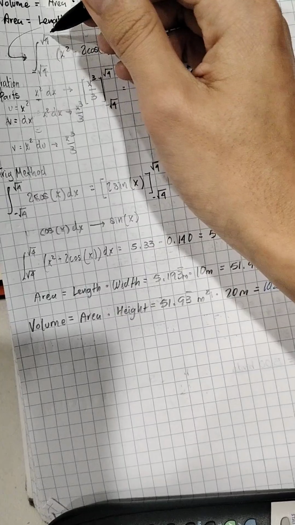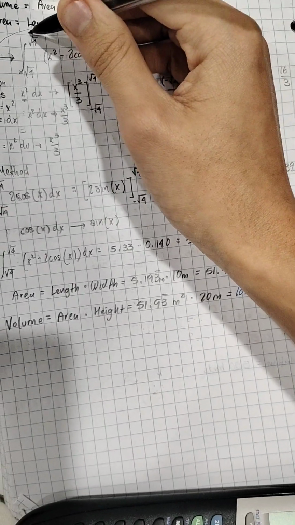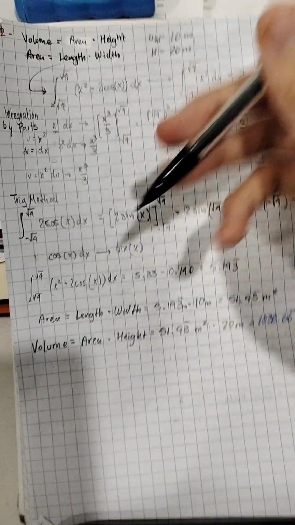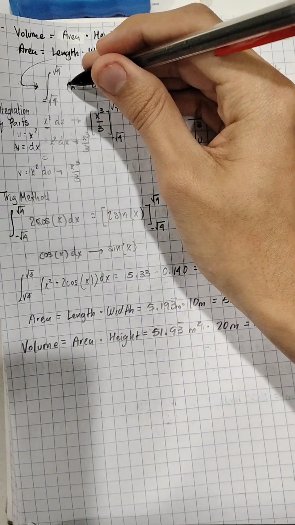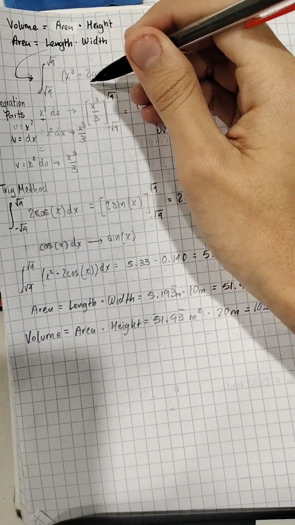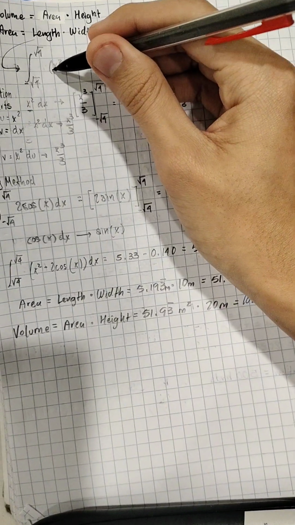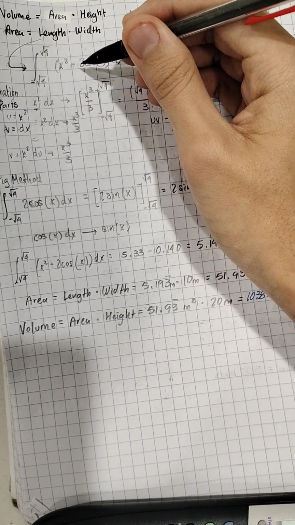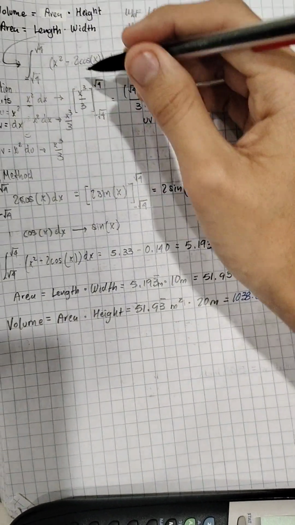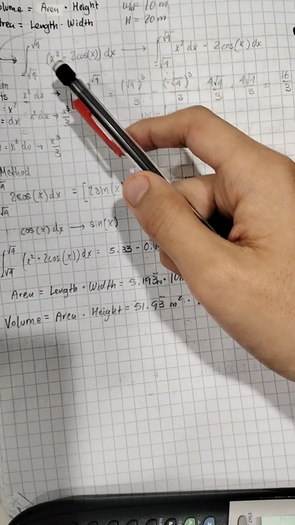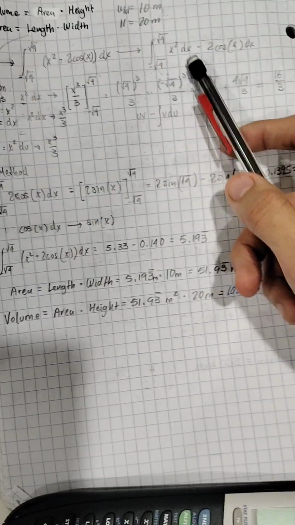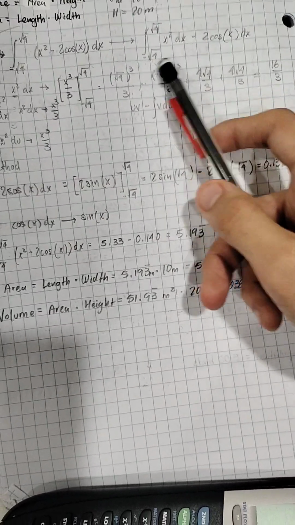So b in the formula is the upper limit, and a the lower. Then we have x to the power of 2, and x squared minus 2 cosine x. Now we do the integral here. We separate these two.